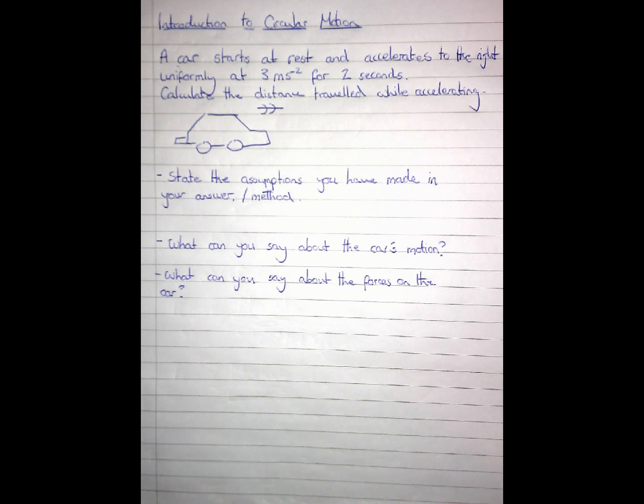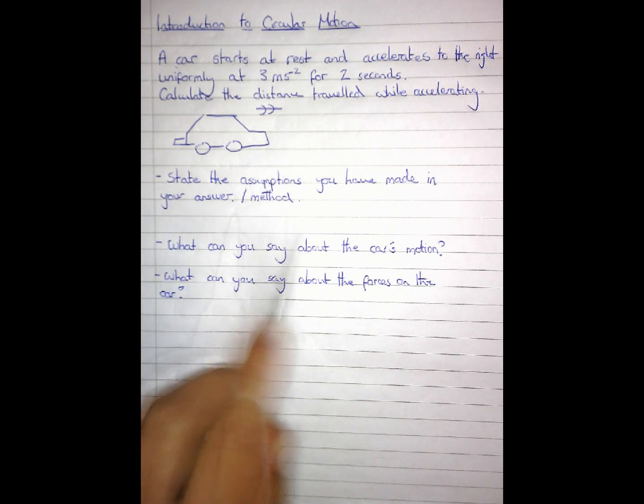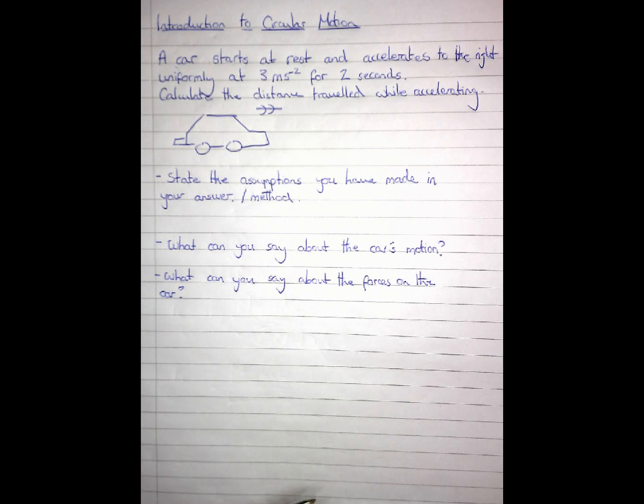So, as a warm up, we've got a question which you're reasonably familiar with. A car starts at rest and accelerates to the right uniformly at 3 meters per second squared for 2 seconds. The question is asking you to calculate the distance travelled while accelerating. In addition to doing the calculation, I would like you to do 3 other things. I would like you to think about what assumptions you've made in your answer or the method that you've used to get to your answer.